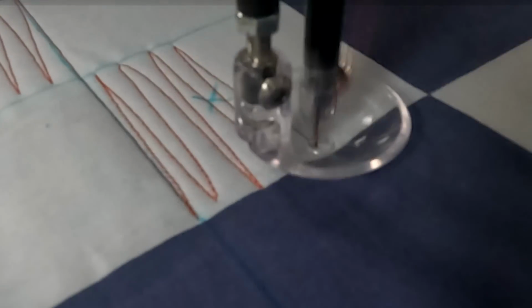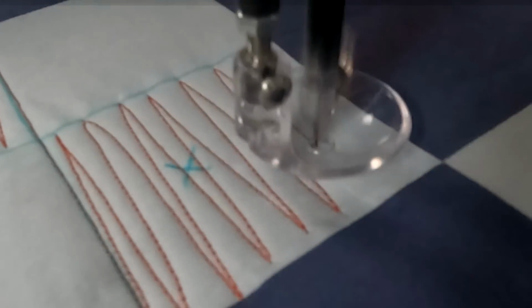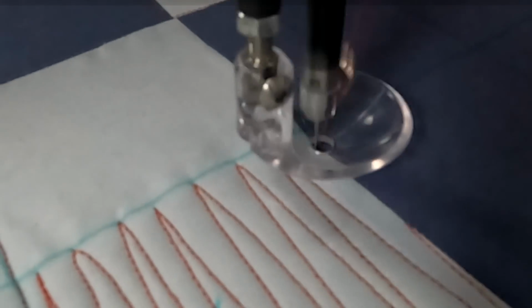And again, if you wanted to stitch those extra dividing lines ahead of time, you can. If you don't already have a grid, you can actually just stitch out a grid, and then fill in the grid.